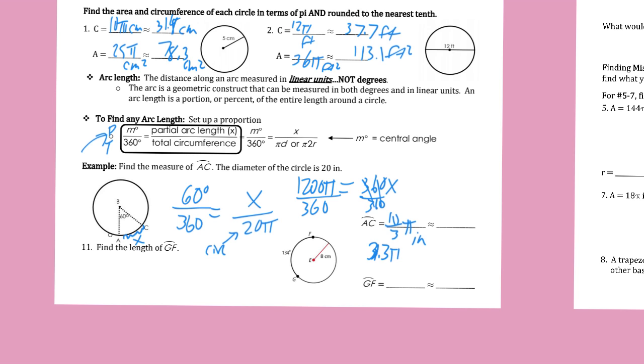To get the approximate answer, you times that value by pi using the pi key. And the approximate answer would be 10.47, and that would be inches. Okay, that's around the circle, so around that partial circle.